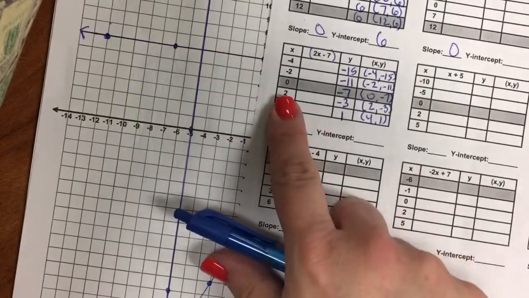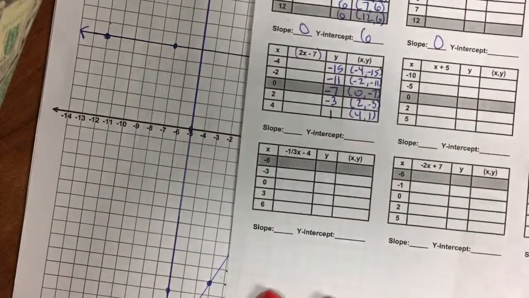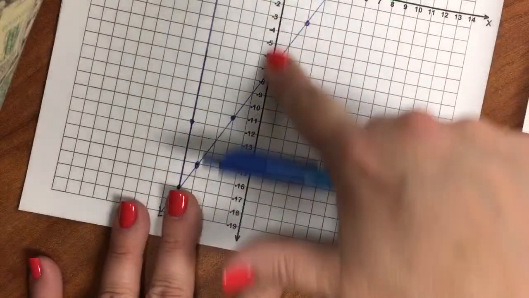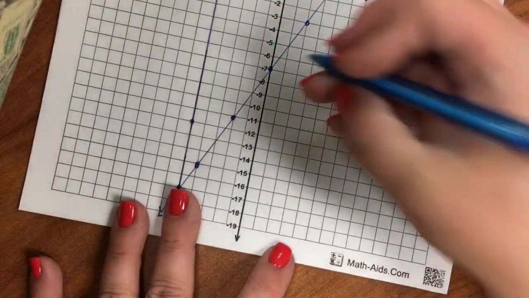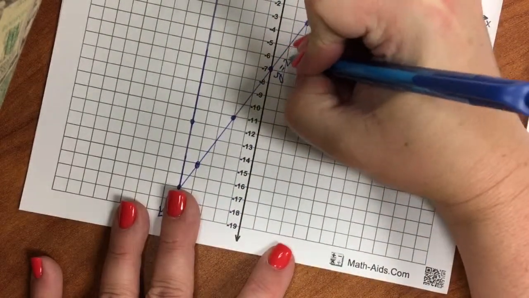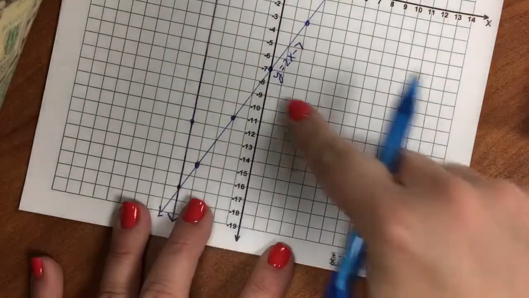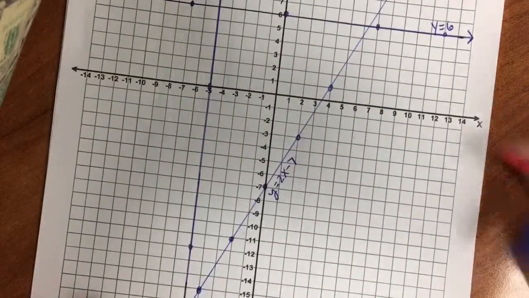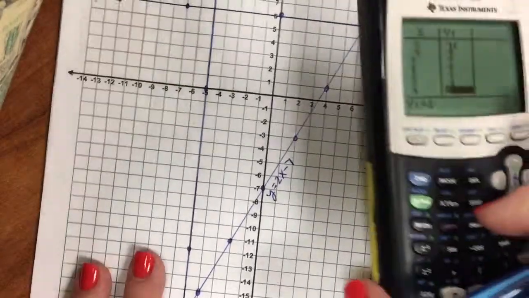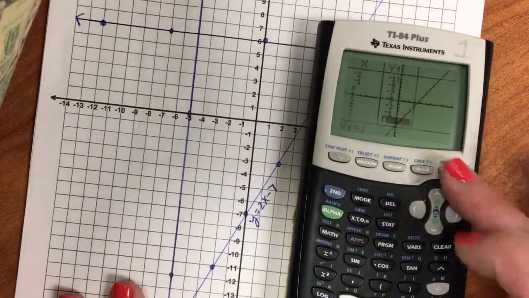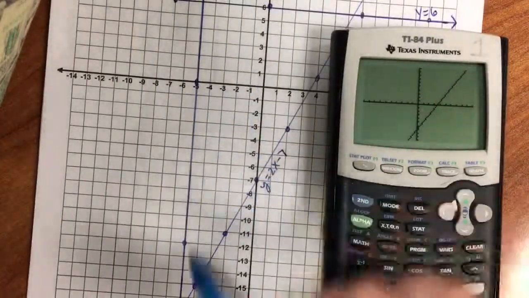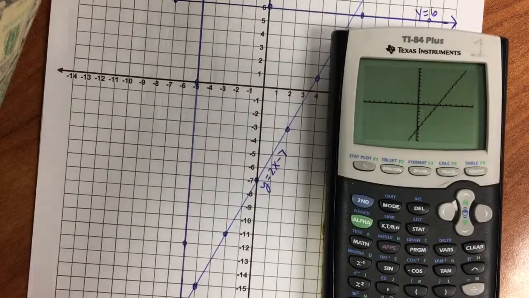All right, so on this one, I want you to write your equation when x is 0. So at the y-intercept. So here's my y-intercept, and this equation is y is equal to 2x minus 7. That's what I've graphed. All right, and if I look at my calculator and go back to the graph, okay, my graph looks like their graph.